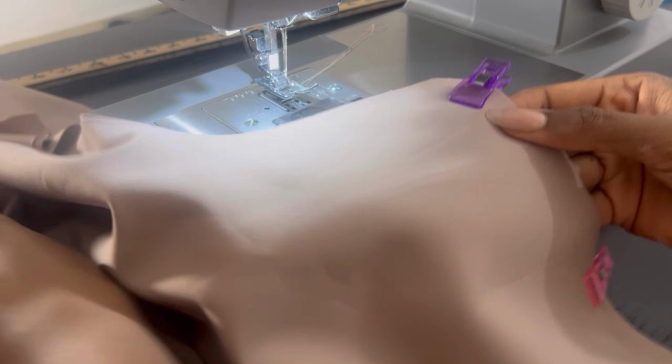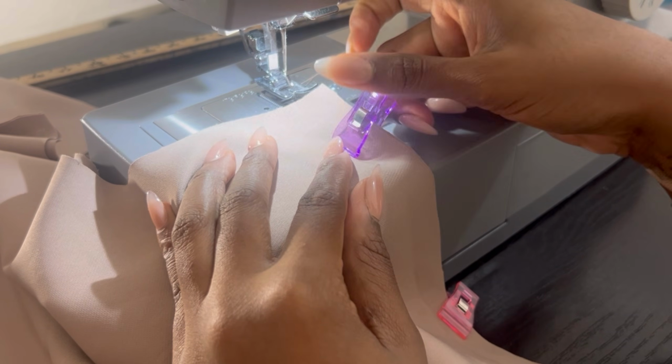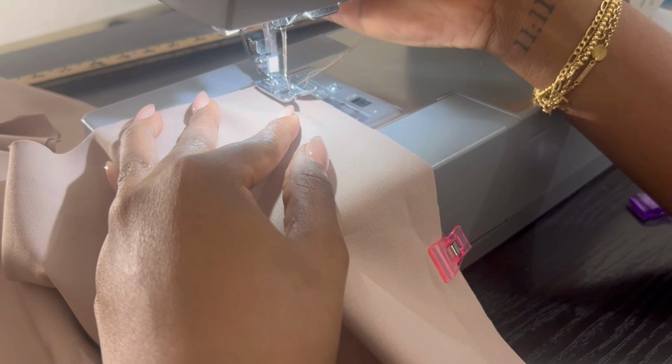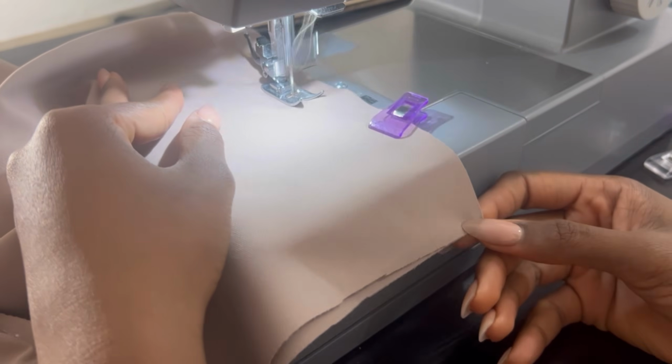Alright, now I'm about to stitch from the waist area, but what I'm going to do is from the waist area I'm going to come down by about 1 inch, so I'm just going to leave like a 1 inch opening there, and then I'll start stitching from this other point, and I'll stitch all the way down to the bottom of the dress.